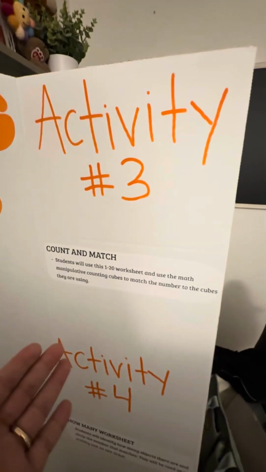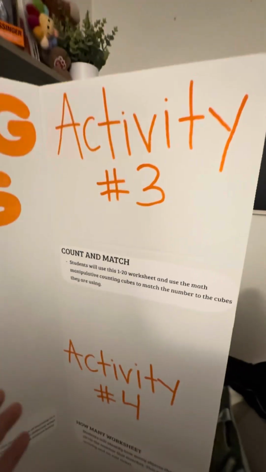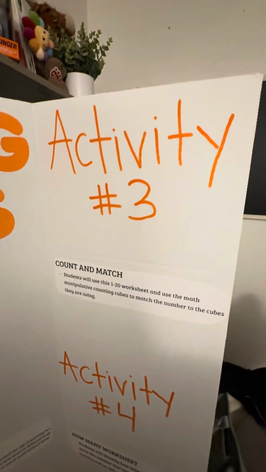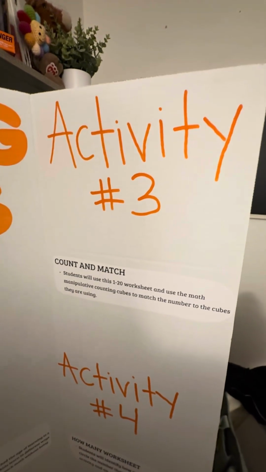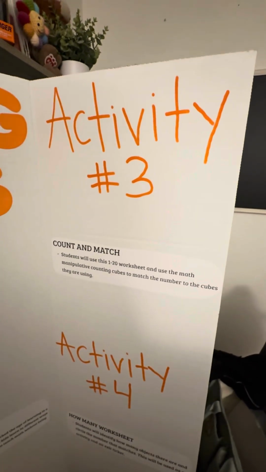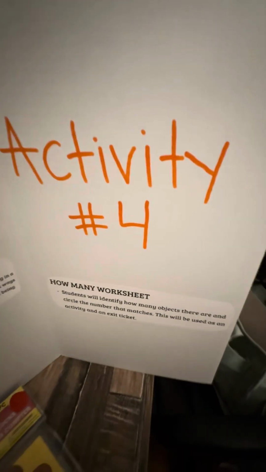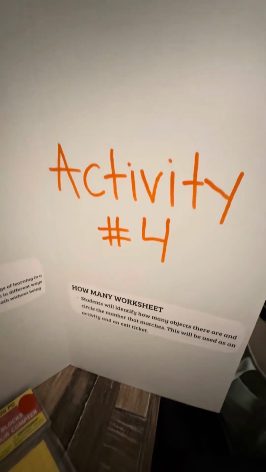So again, an informal assessment, I would just walk around, take some notes like, okay, which kids are lacking, which ones do I see that need a little bit more help, and how can I help them, and what could I change even about any of my activities to help them. And then obviously activity 4 is my formal assessment.